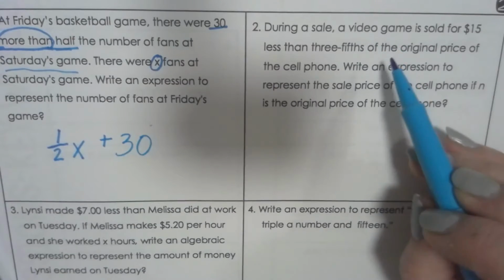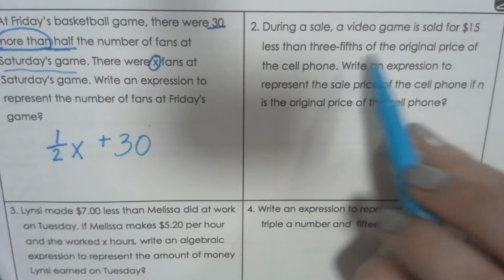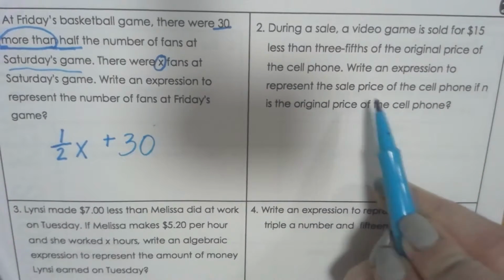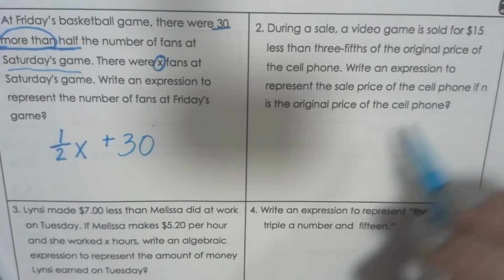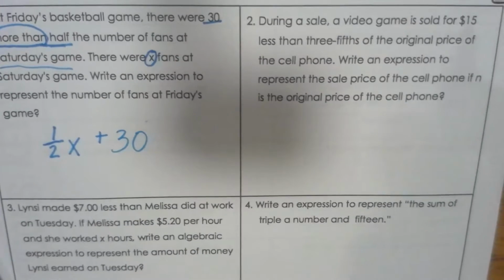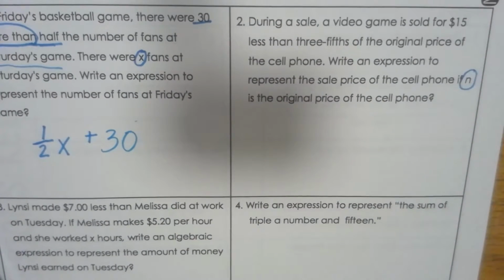During a sale, a video game is sold for $15 less than 3/5 of the original price of the cell phone. Write an expression to represent the sale price of the cell phone if n is the original price of the cell phone. Okay, again, we're making that expression using the variable. This time we're using n. That's a good variable to use.